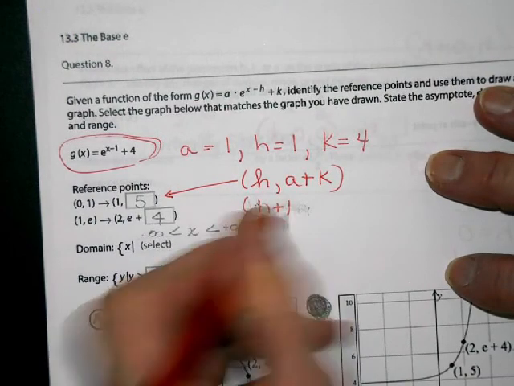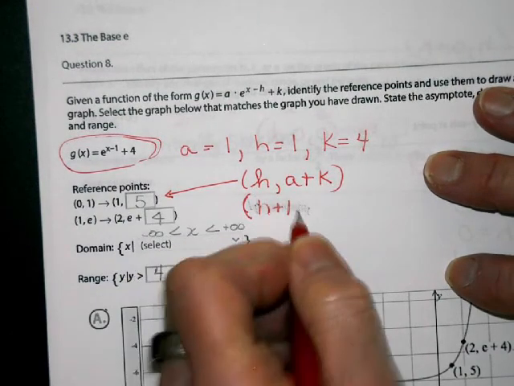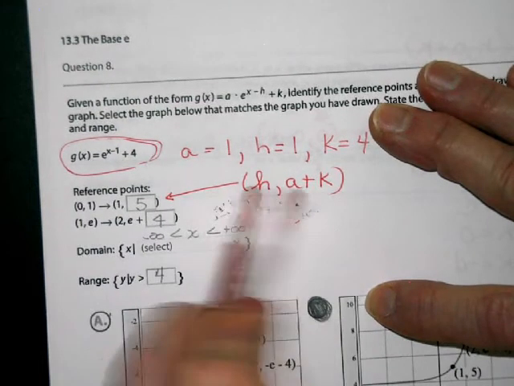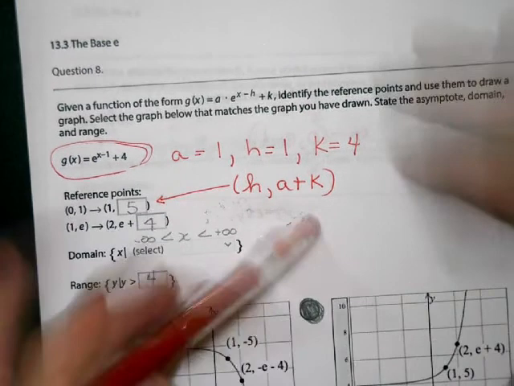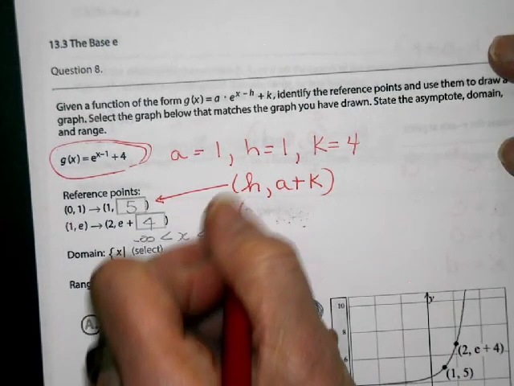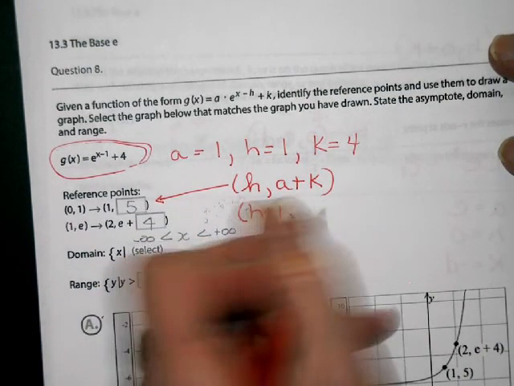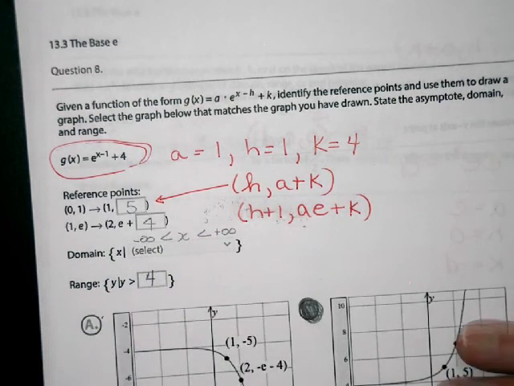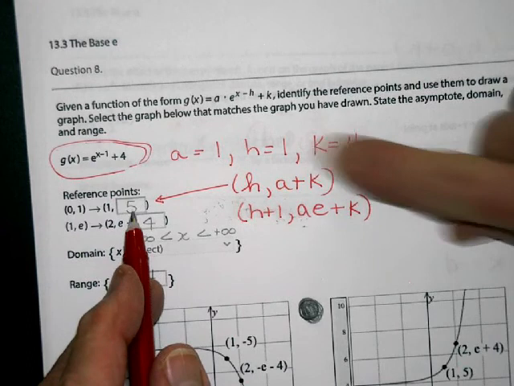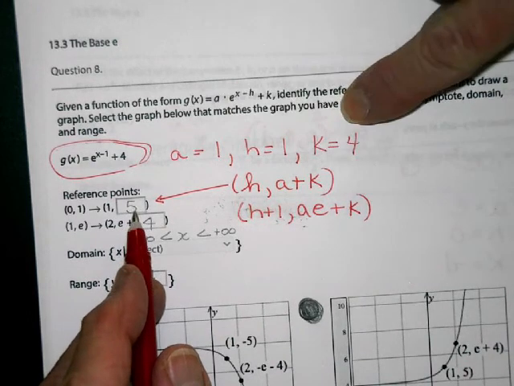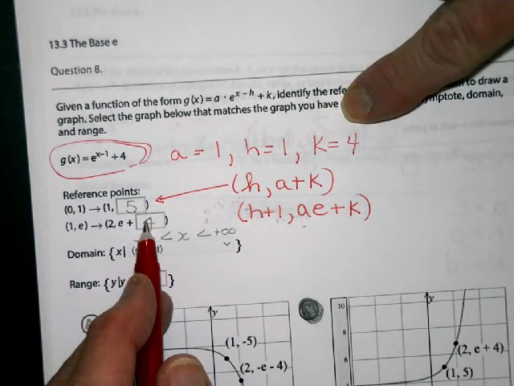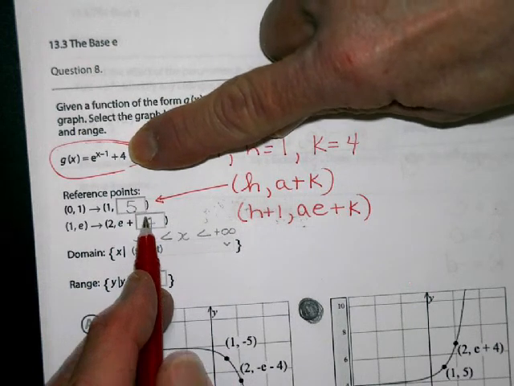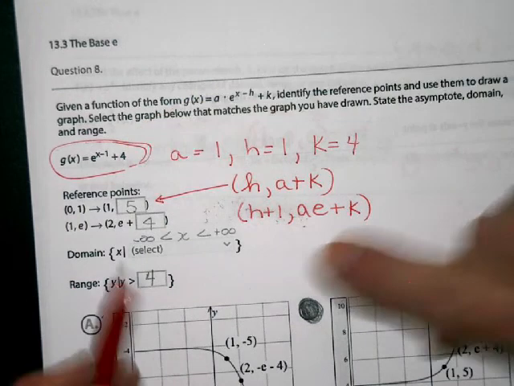And the second one, they added 1 to H: H plus 1, A plus K. So this is where I got my 5, because I added 1 and 4 together.